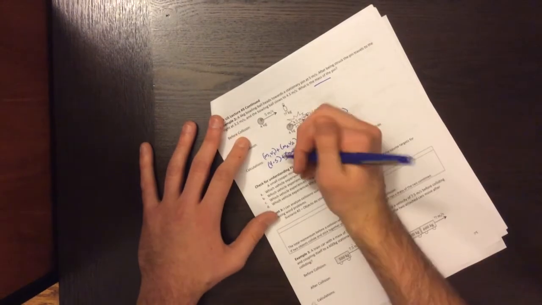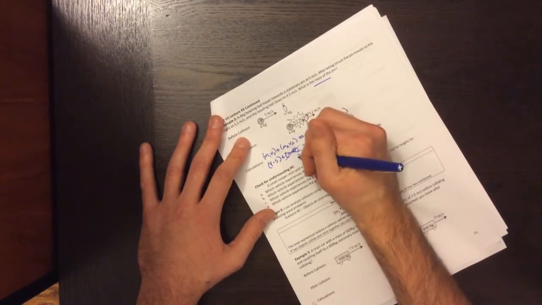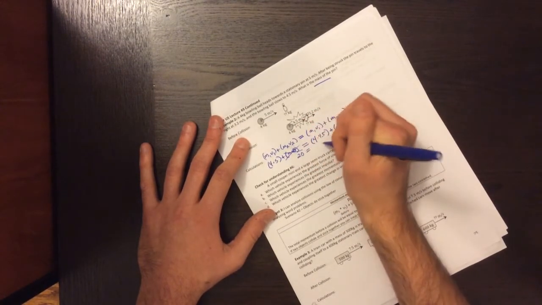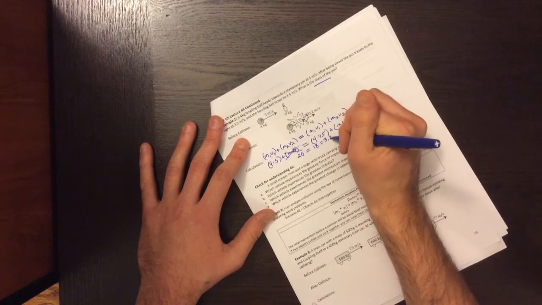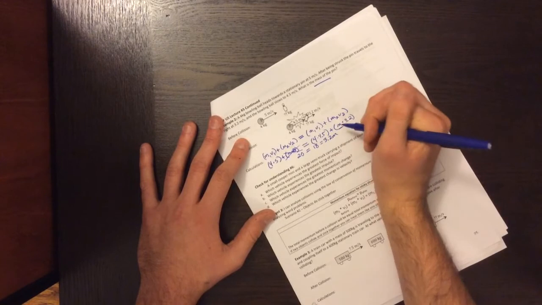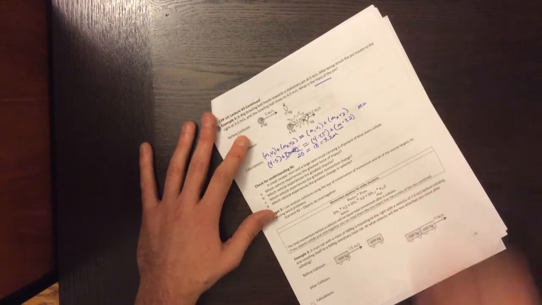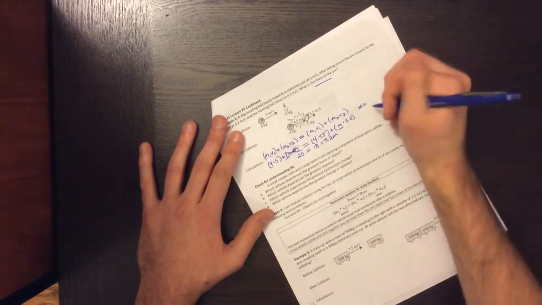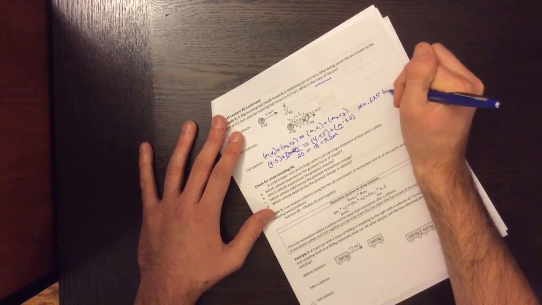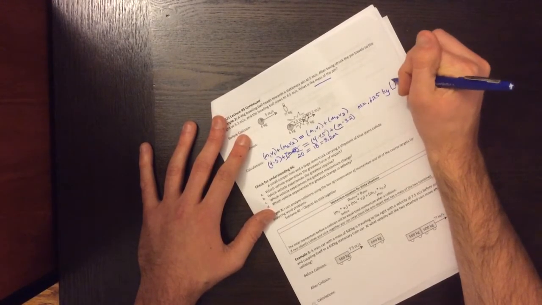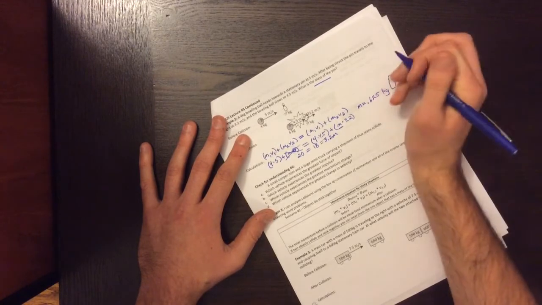So we just need to break this down and solve it algebraically for m. All right, and when we do the math on this, we're going to get a mass of 0.625 kilograms for our pin.